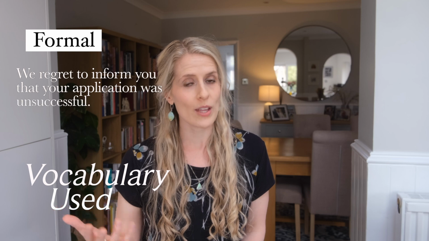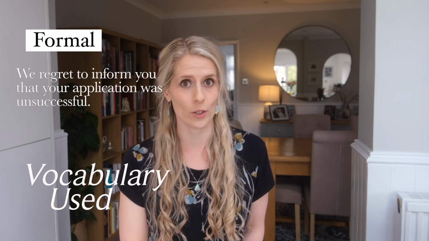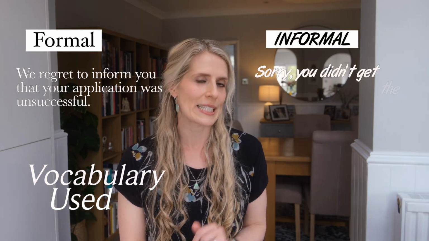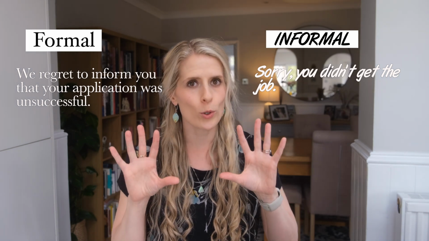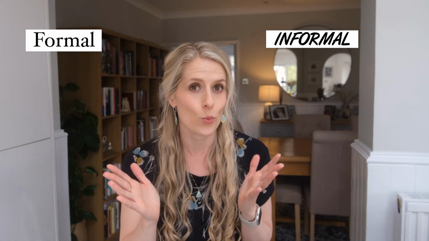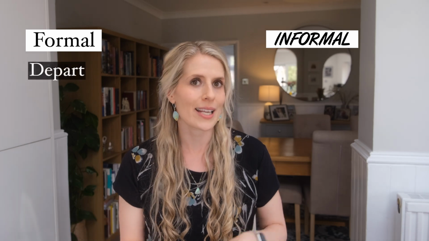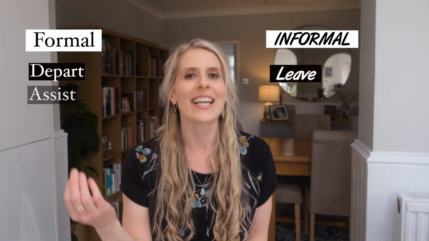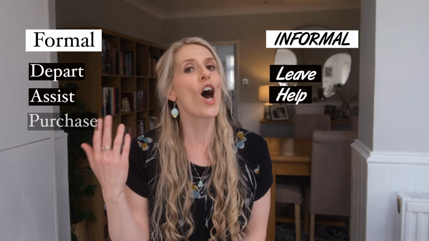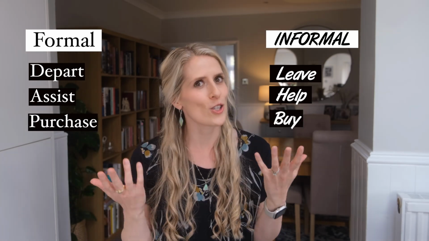First difference is the vocabulary we use. Formal: we regret to inform you that your application was unsuccessful. Informal: sorry, you didn't get the job. Here are some more formal alternatives you can use for certain words. Say depart instead of leave. Say assist instead of help. Say purchase instead of buy. And those are just some examples.